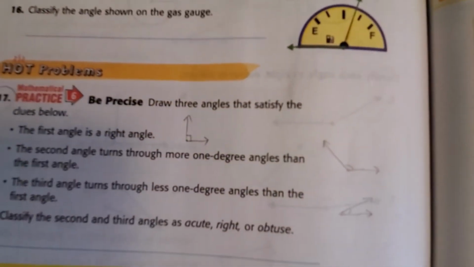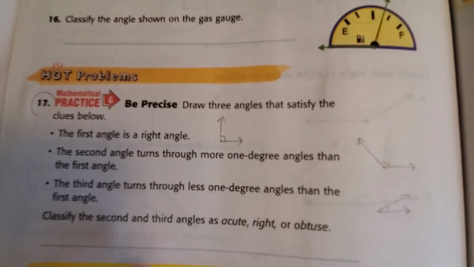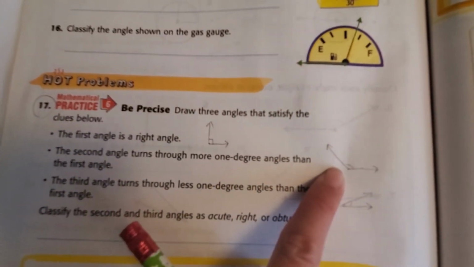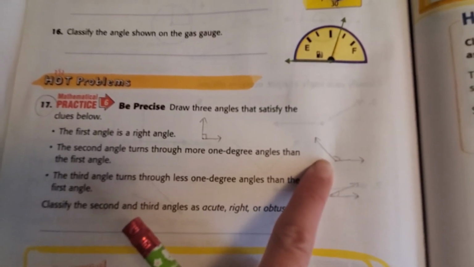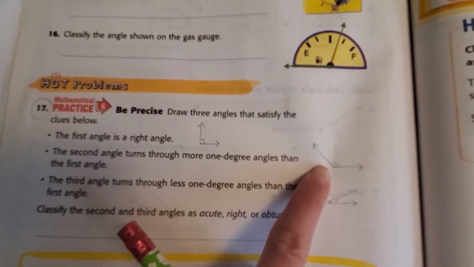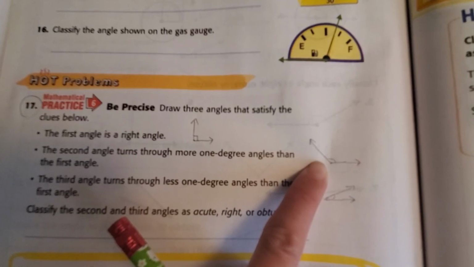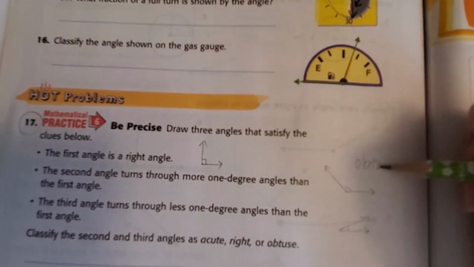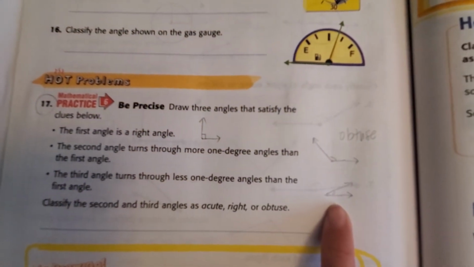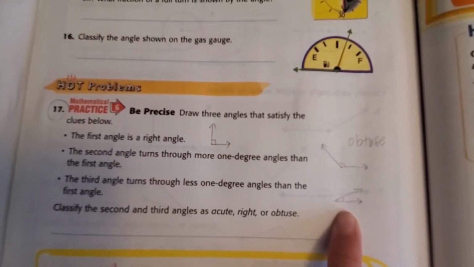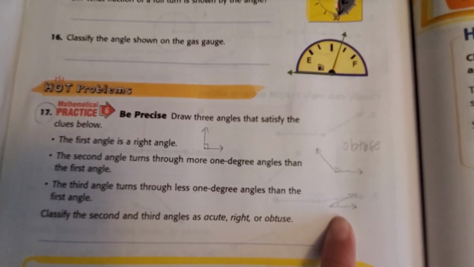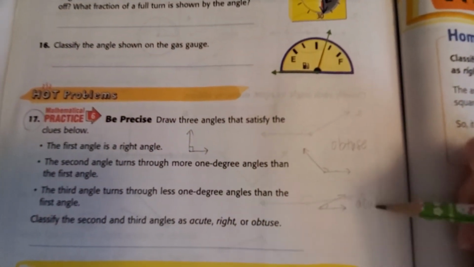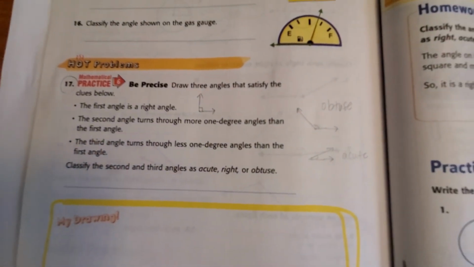All right, so classify the second and third angles as acute, right, or obtuse. So this is called what? Right, acute, or obtuse? It is greater than 90, so this would be obtuse. And this third angle, is it acute, right, or obtuse? It is less than 90 degrees, so it is an acute angle. All right, I hope this helps.